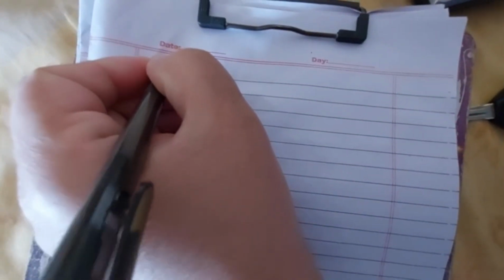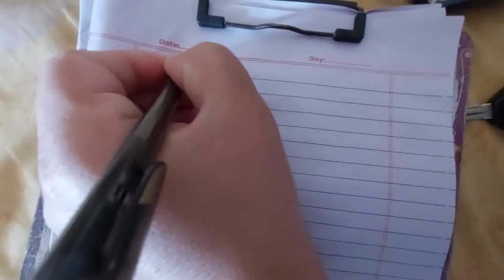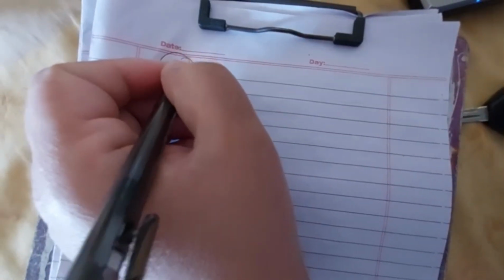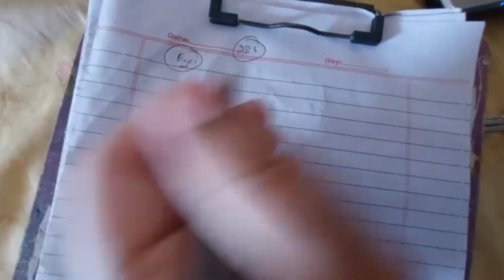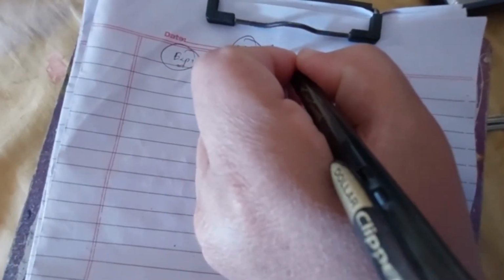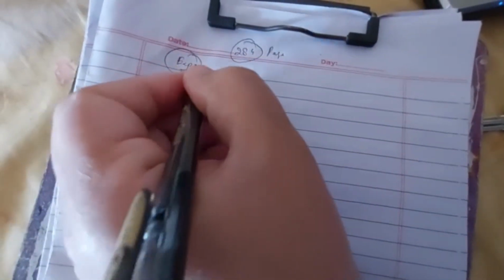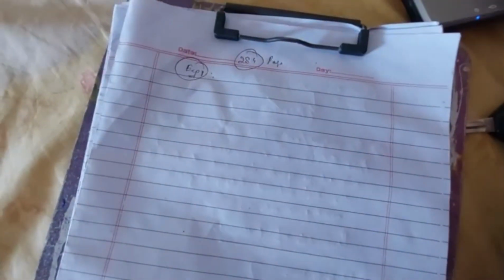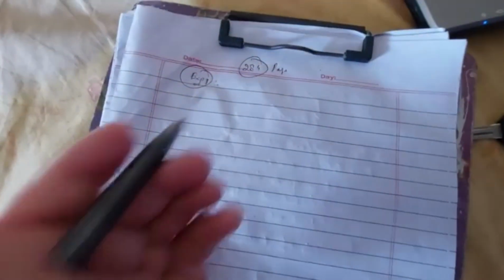We are doing example 1, on page number 284. Let me narrate it.